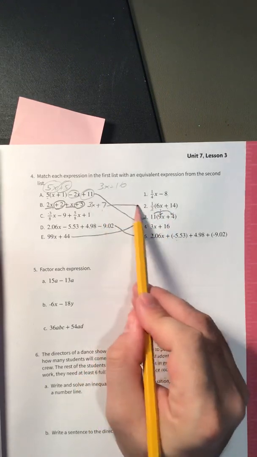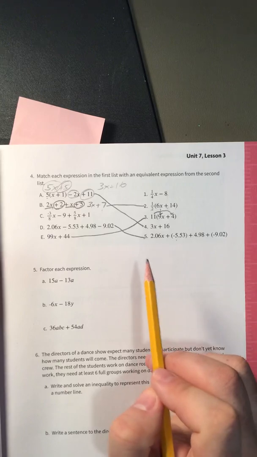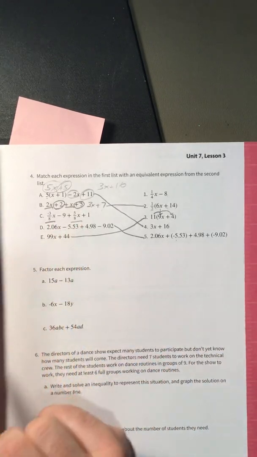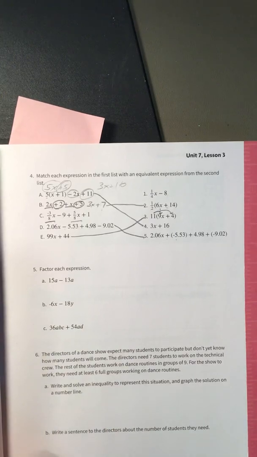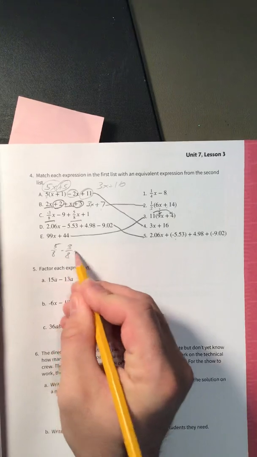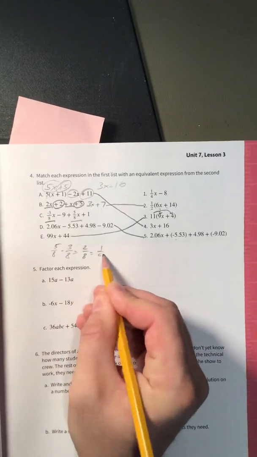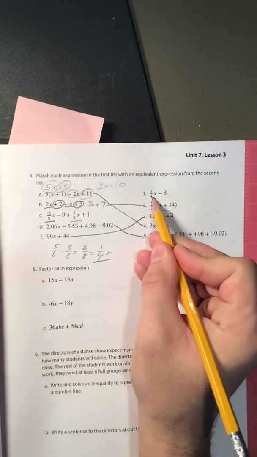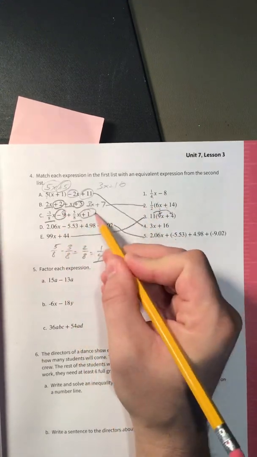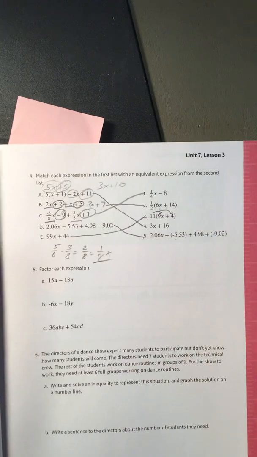So that is number 2. And the last one, we might as well check it. Combine your x's, I got negative 3 and a positive 5. So 5 minus 3 is 2, or 1/4 x, which we already know it's going to be this one. Negative 9 plus 1 is negative 8.